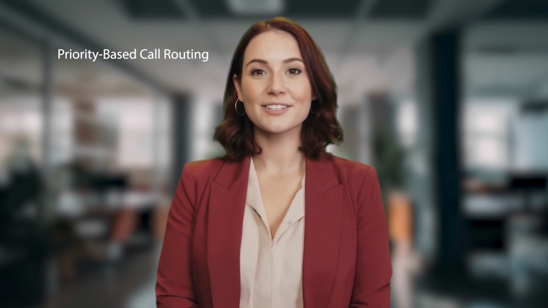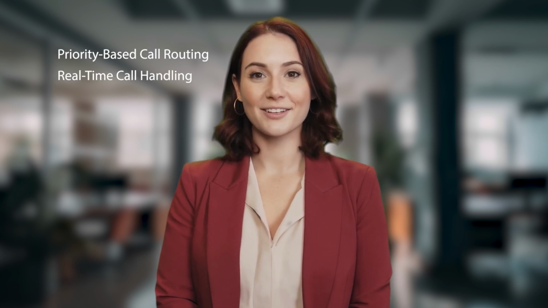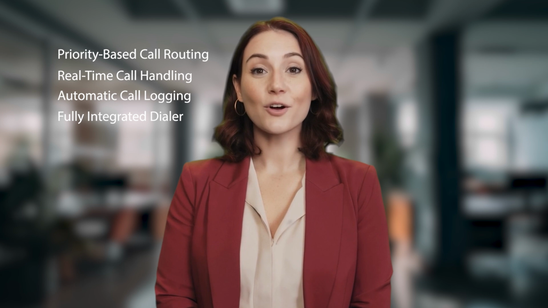That's it! You've now seen how the Twilio AI-Powered Dialer for SuiteCRM works for seamless outbound and inbound calling directly inside your CRM. With features like priority-based call routing, real-time call handling, automatic call logging, and a fully integrated dialer, teams can manage calls efficiently without switching tools.